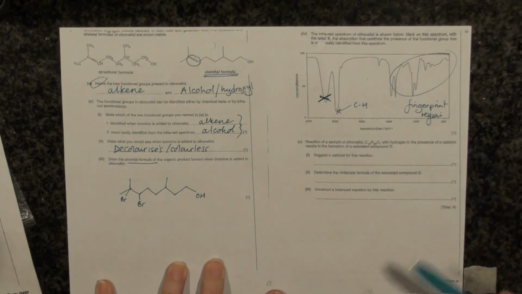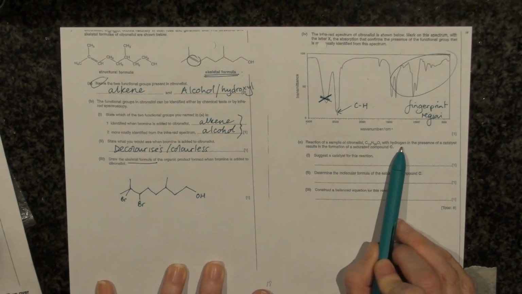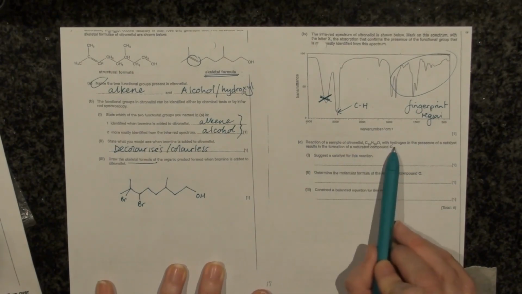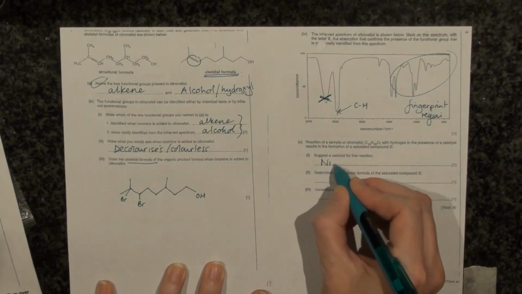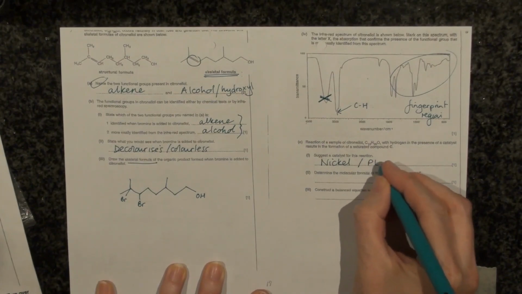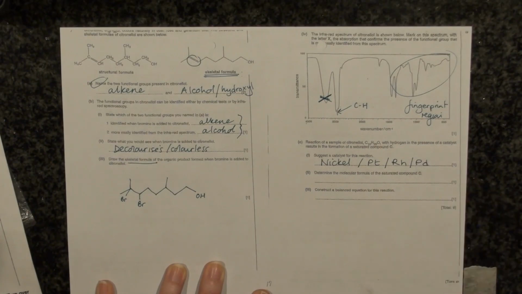Last question, in the reaction of C10H20O with hydrogen in the presence of a catalyst forms a saturated compound C. The catalyst, you should be recognising, reaction with hydrogen is a hydrogenation reaction, and the ideal catalyst would be nickel, but they will also accept platinum, rhodium or palladium.